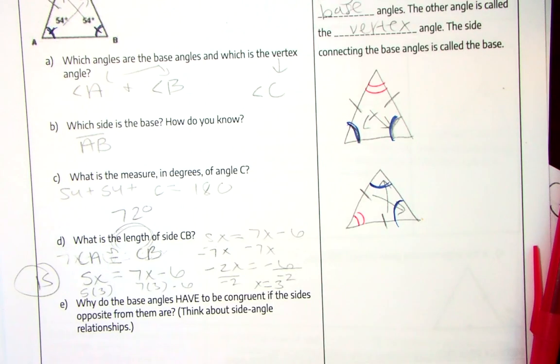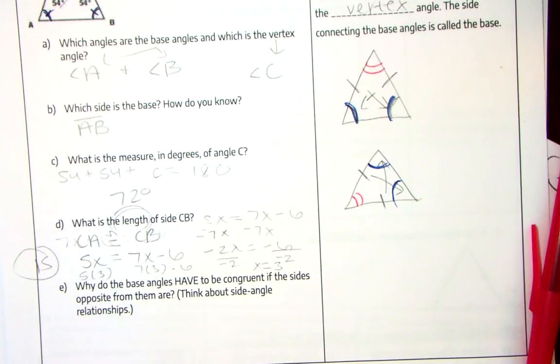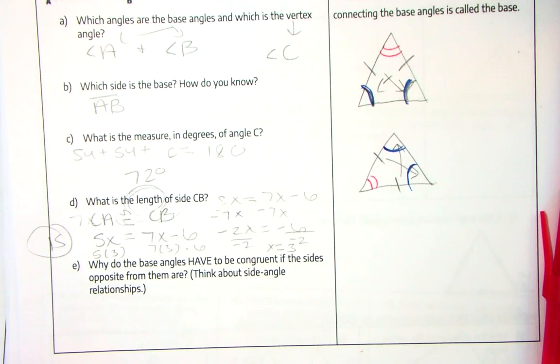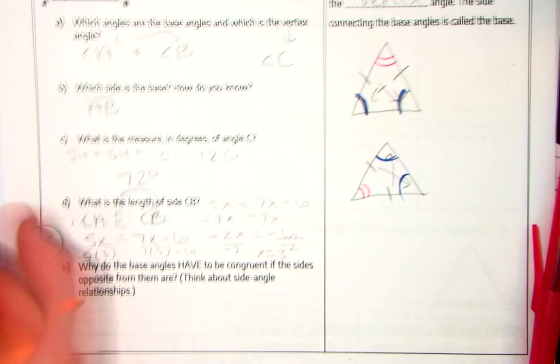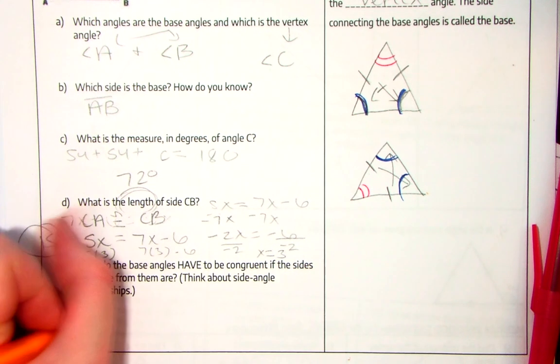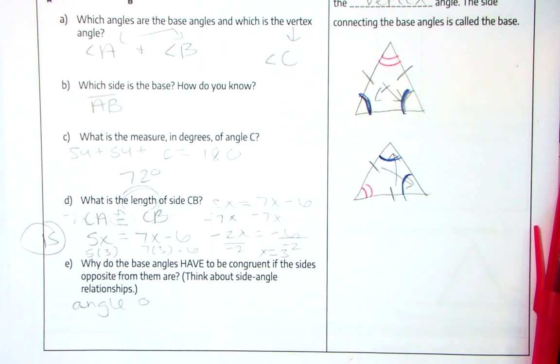Why do the base angles have to be congruent if the sides opposite from them are? Again, it goes back to that side-angle relationship in triangles.